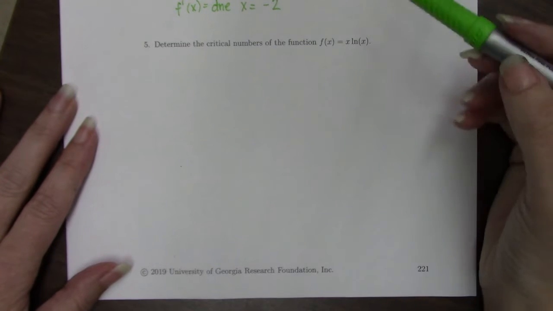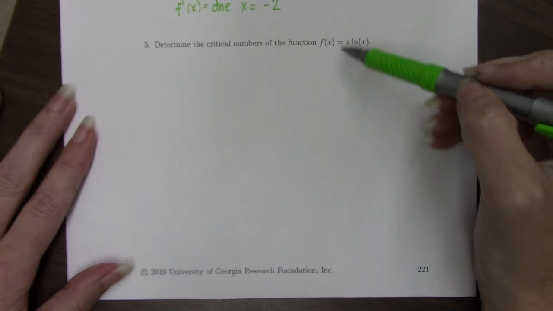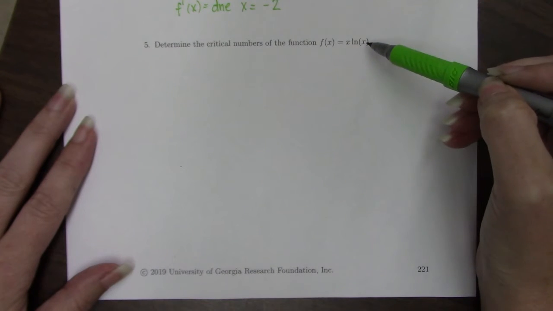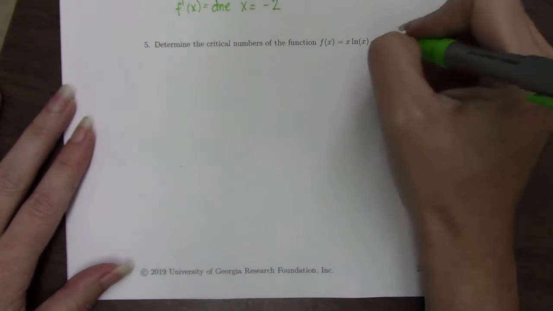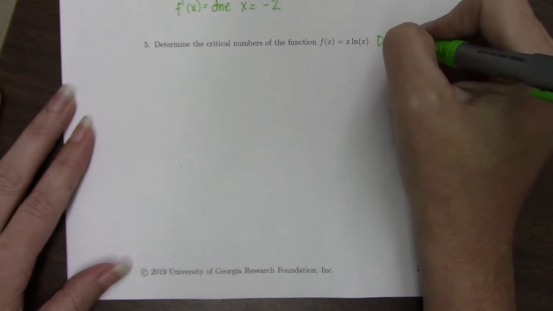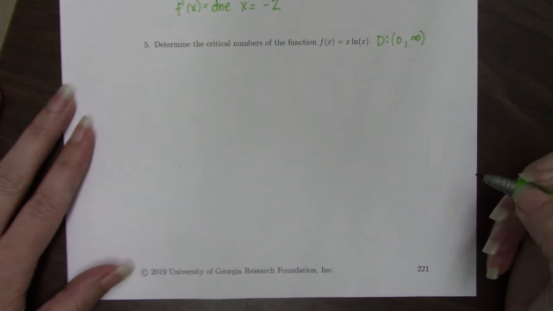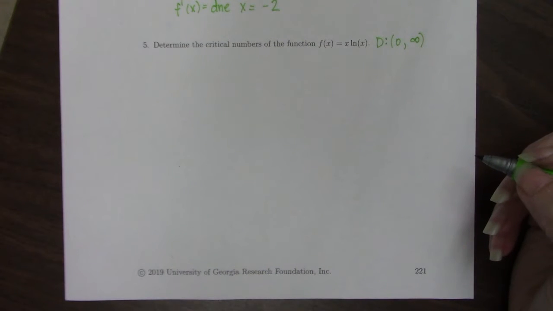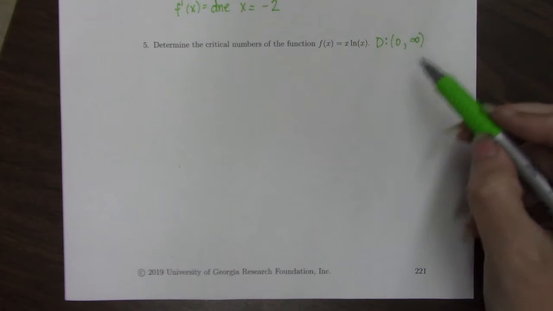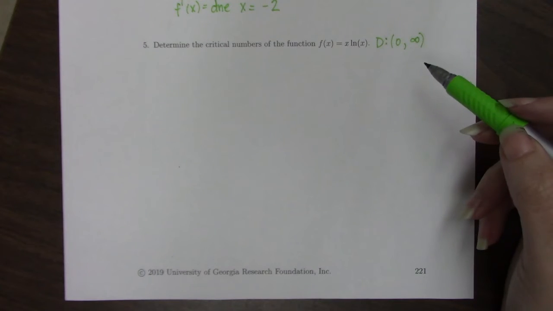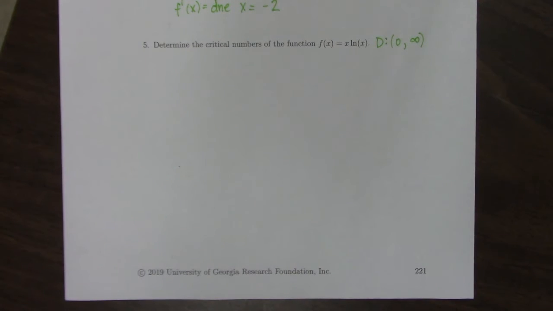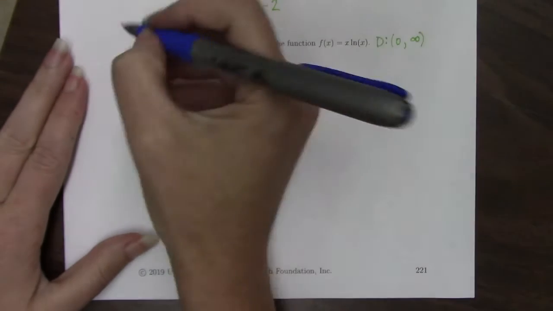the function itself. So x will accept any value, but ln of x can only accept positive numbers. So the domain of f is 0 not included to infinity. So I have to make sure that when I'm saying the derivative doesn't exist, or that the derivative function won't accept a certain number, if that number was never in the domain to begin with, it's not truly a critical value. So we find the critical values by first calculating the derivative of this function.